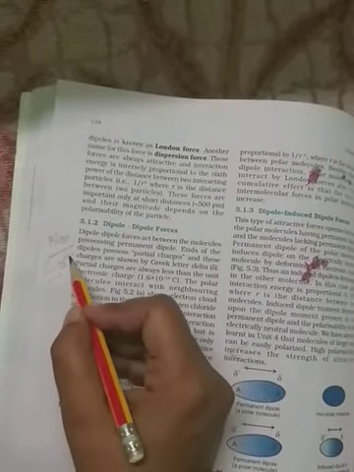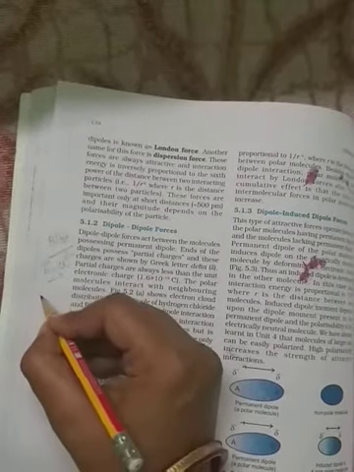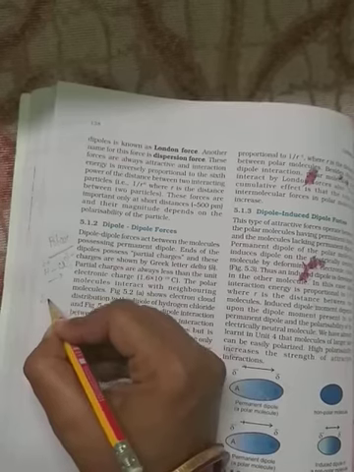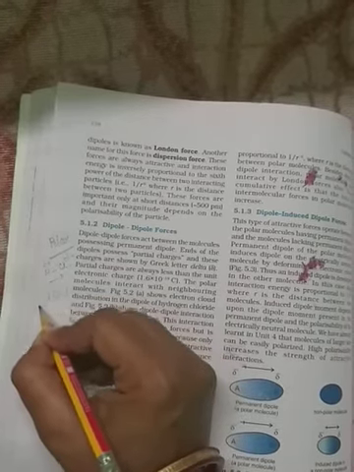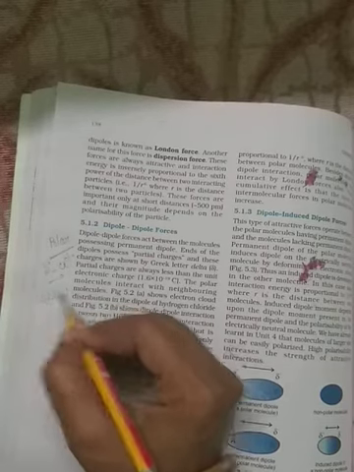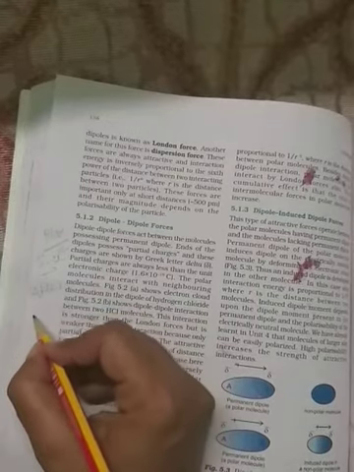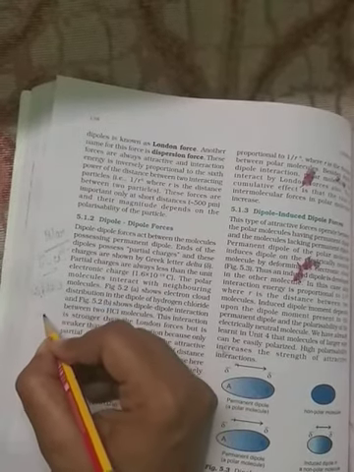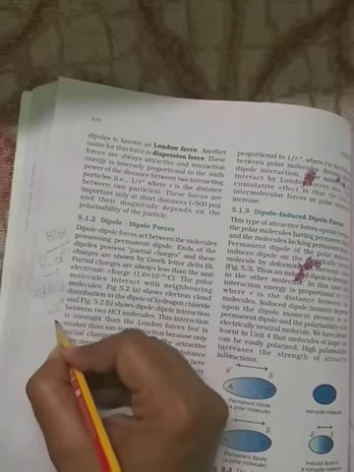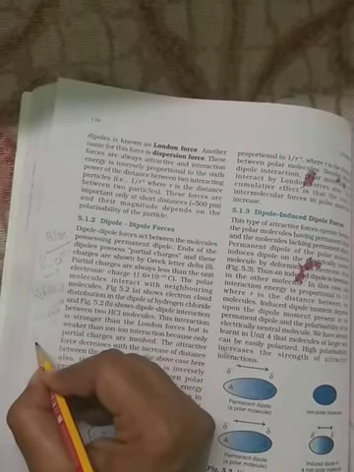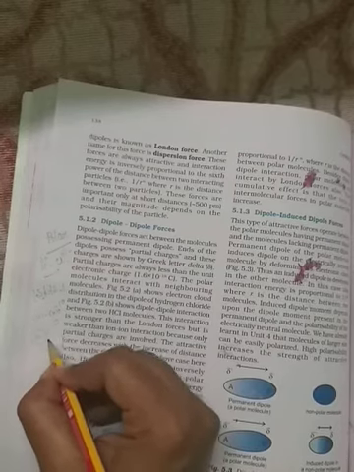These del plus and del minus are numerically equal, means their values are the same, only their type of charges would be different, and these values are much less than 1.6 into 10 to the power minus 19 coulomb, which is equal to plus minus 1 unit of charge. This is much less than 1 unit of charge.